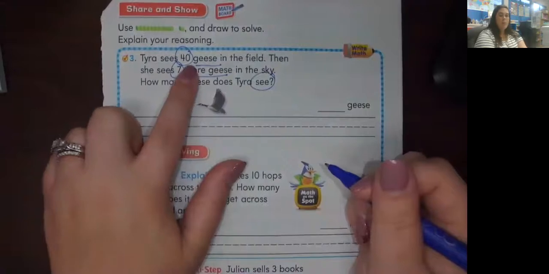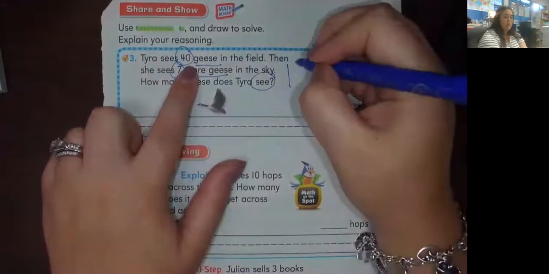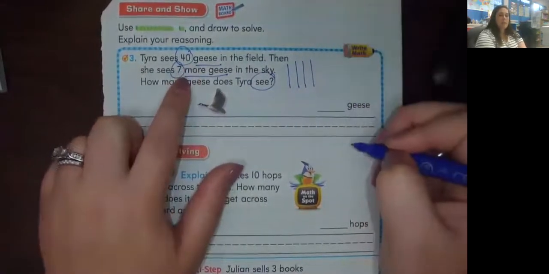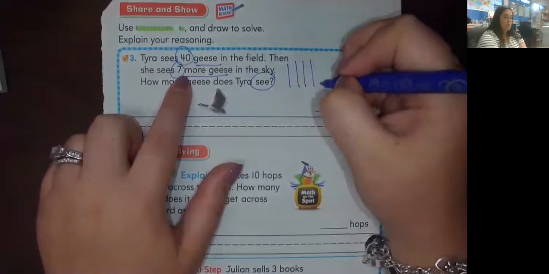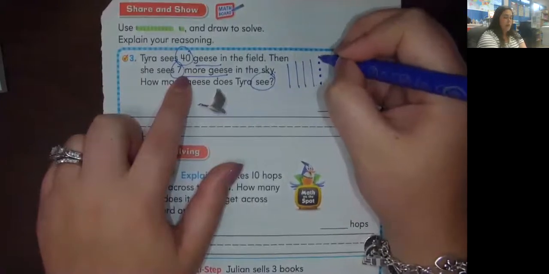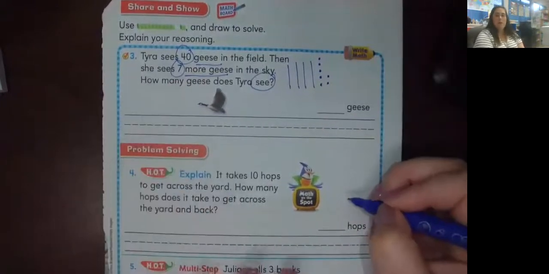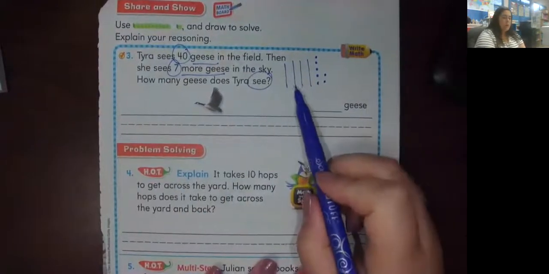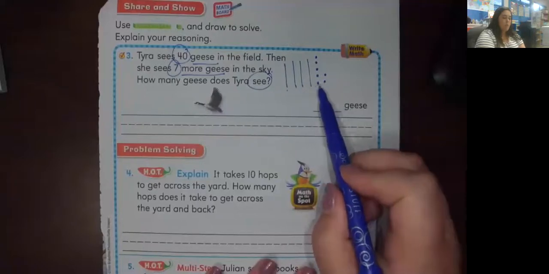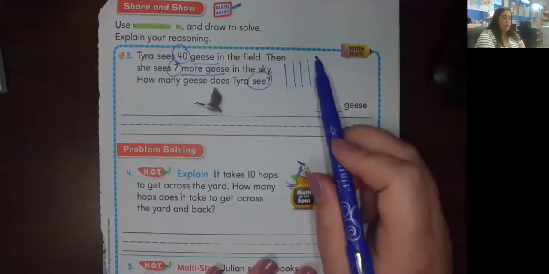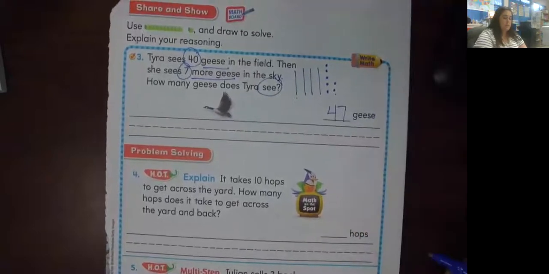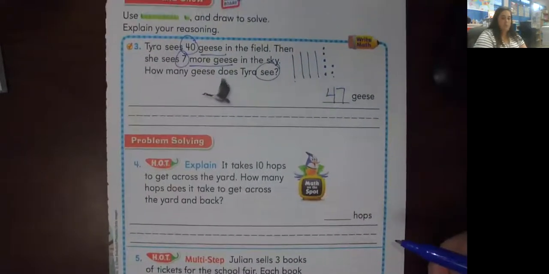Let's draw our 40 with 10 rods. 10, 20, 30, 40. Then she sees 7 more. 1, 2, 3, 4, 5, 6, 7. Now we can count them up. 10, 20, 30, 40, 41, 42, 43, 44, 45, 46, 47. She sees 47 geese. Okay, then we'll do one of the HOTS questions.